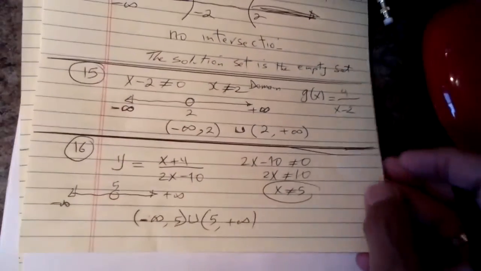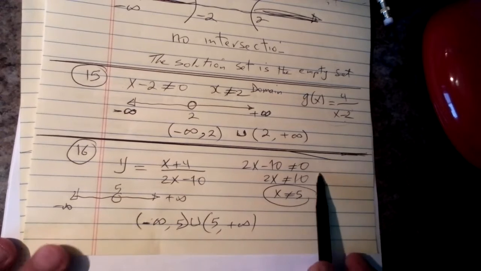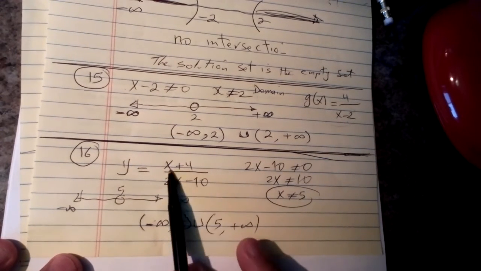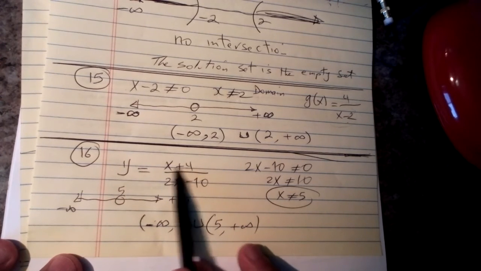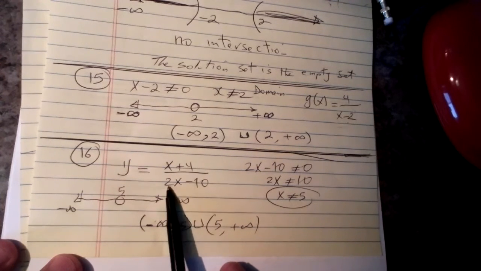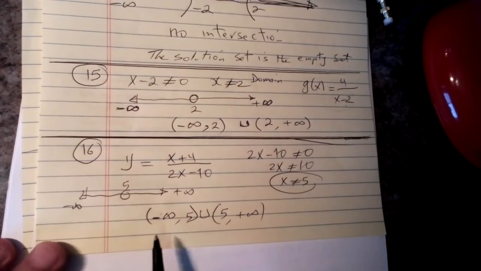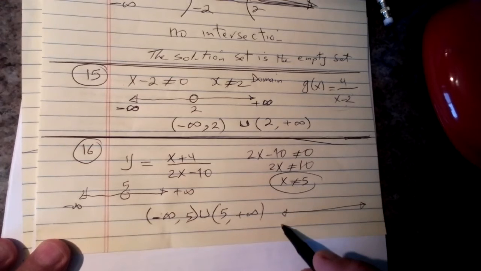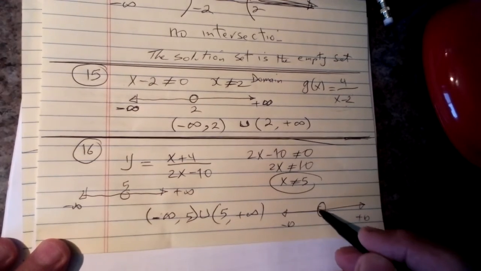In these other problems, take the denominator, set it equal to 0, solve it. x is 5. That means domain is all the numbers except 5. You cannot put 5 for x. See, if I put 5 for x, the top is 9, right? But here 10 minus 10 is 0, which is undefined. So domain is all the numbers from -infinity to +infinity, except 5.